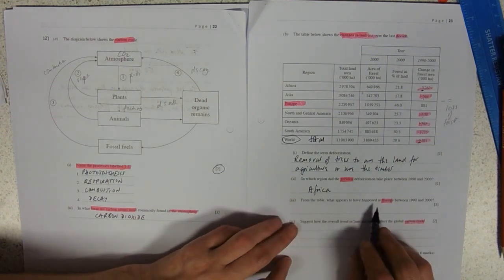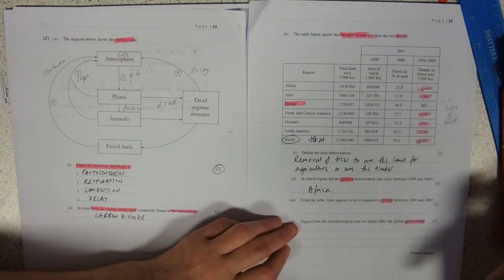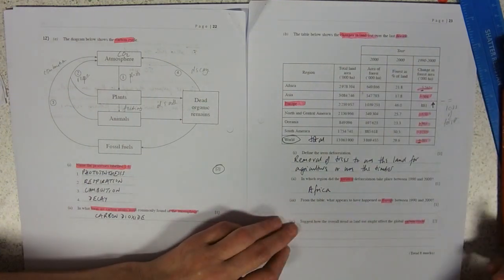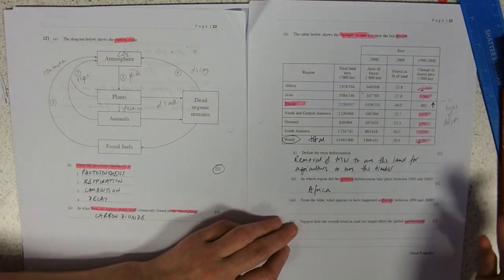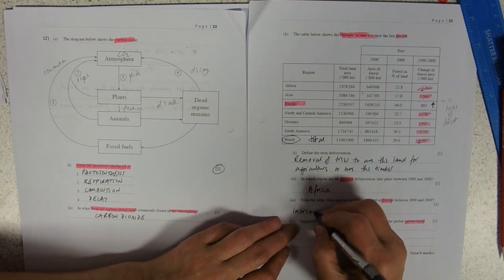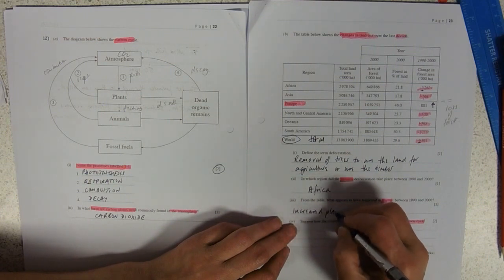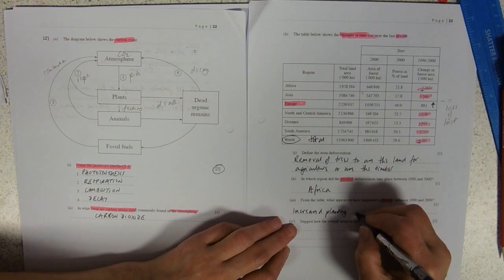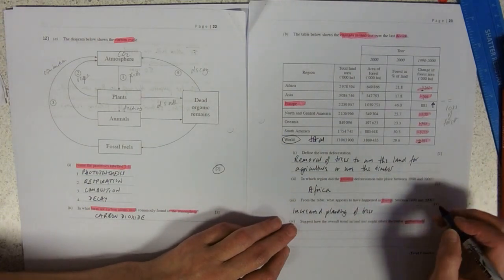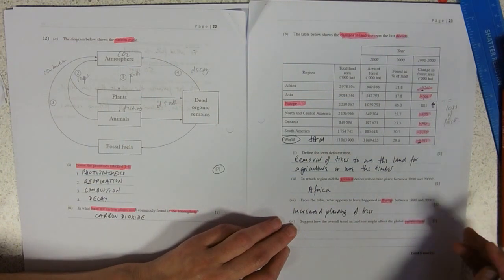So what happens in Europe? Oh, Europe, we've got an increase. So how do we get an increase in forest? We must have increased planting. So increased planting of trees.